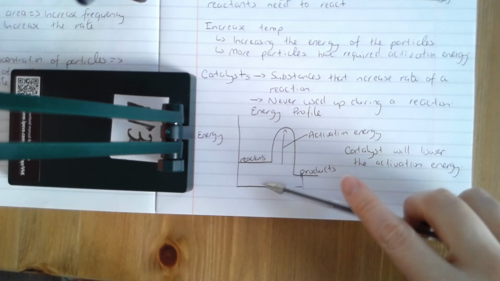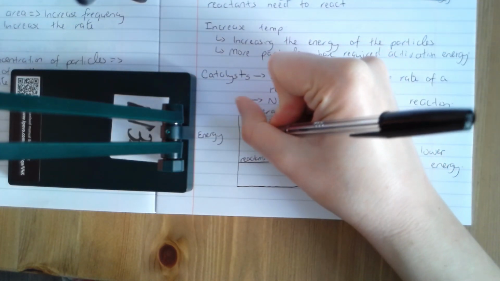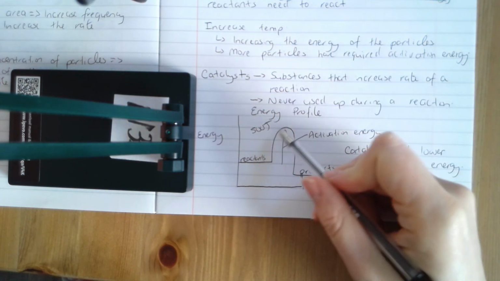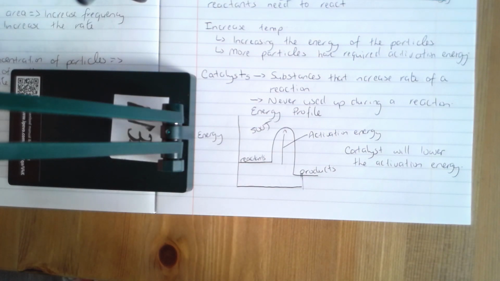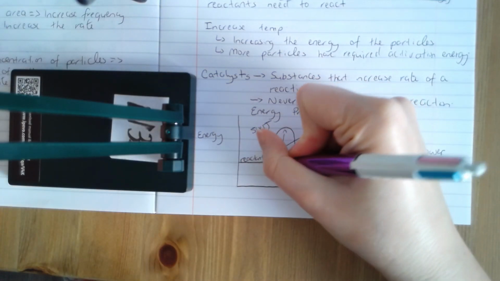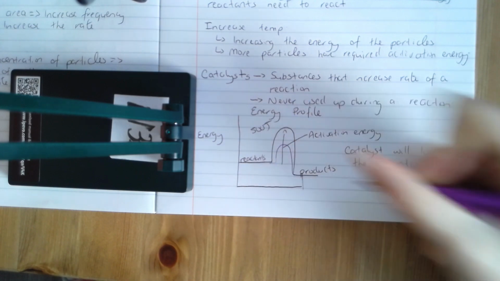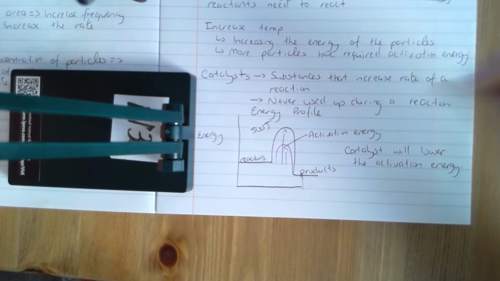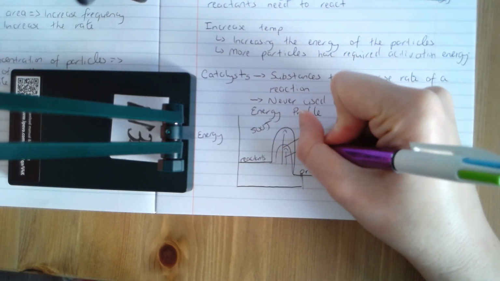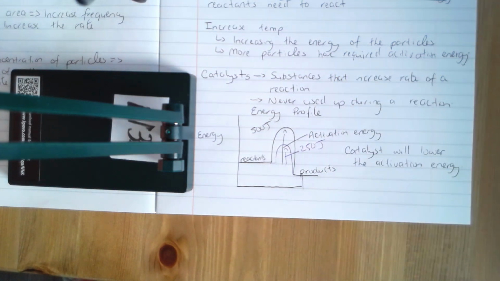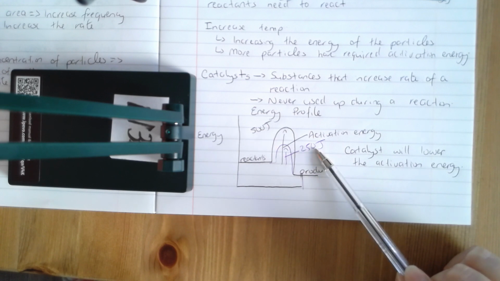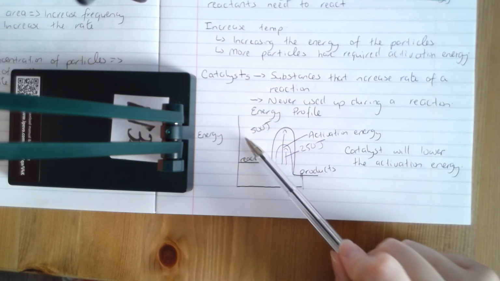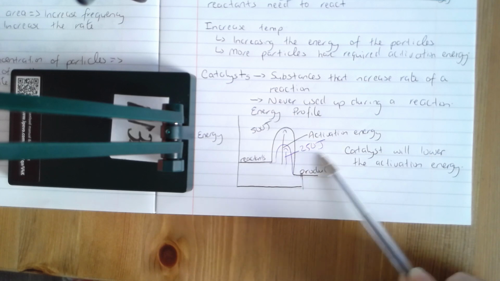Initially you might have needed 500 joules of energy in order to be able to react. But a catalyst is going to come along and lower the amount of activation energy required. So if you've got a catalyst in there, instead of needing 500 joules of energy, now you only need 250 joules of energy. Because the catalyst is lowering that standard and that requirement, you've got more particles in your reaction flask that have the necessary energy and are now able to react.